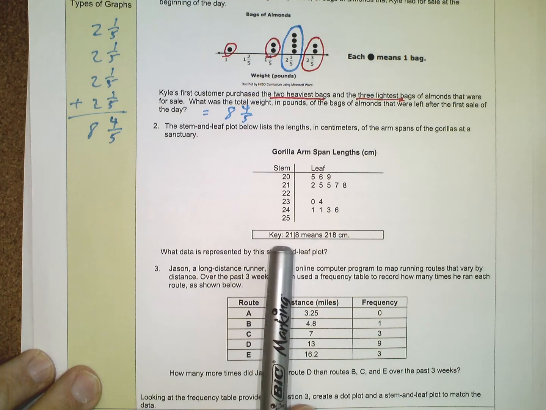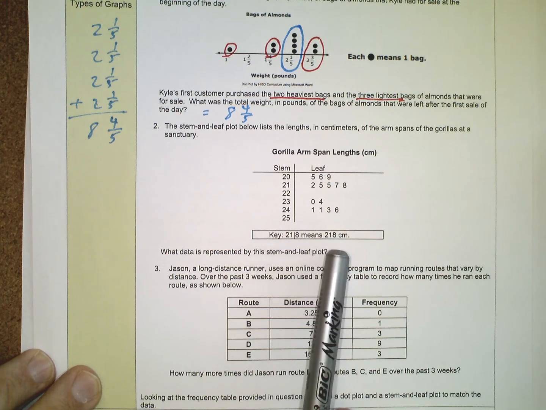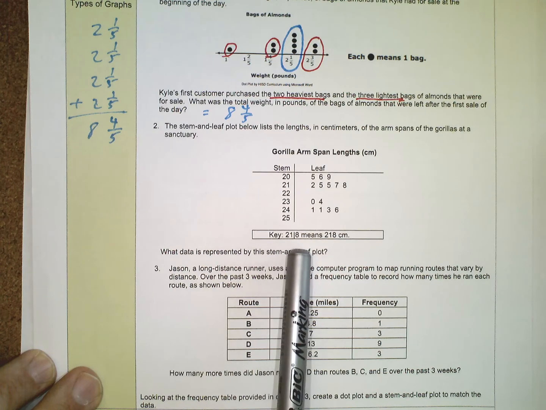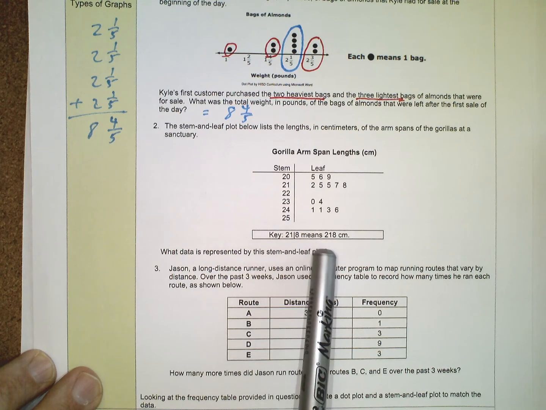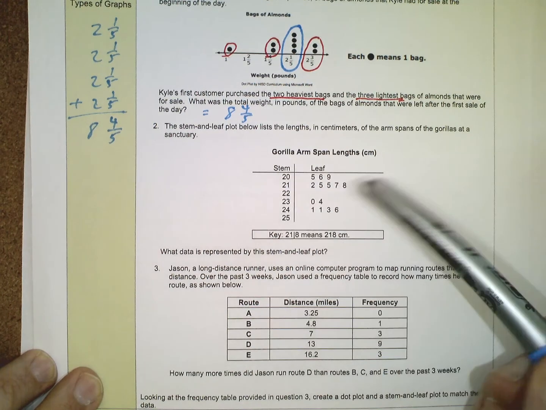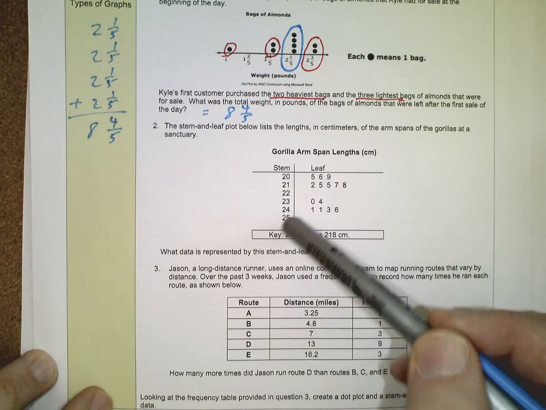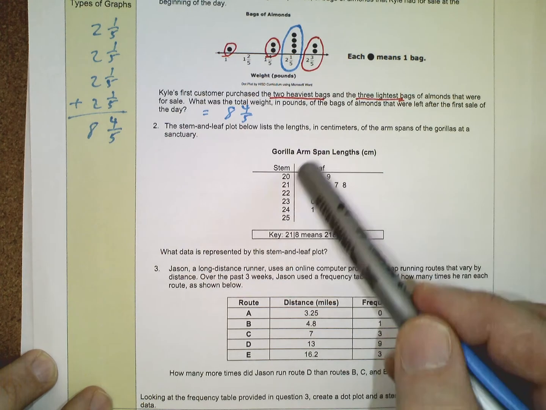So we have a stem of 21 and a leaf of 8 means 218 centimeters. Okay, so as our key says, a stem of 21 and a leaf of 8 means 218 centimeters. So the stem is the place values in front of the units. The leaf is the place value of the single units.